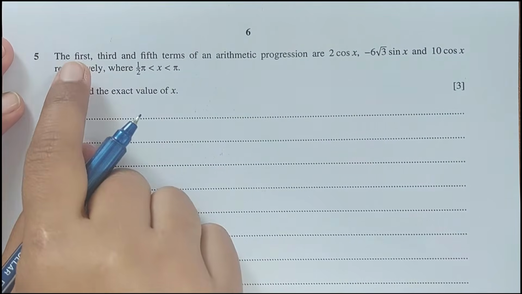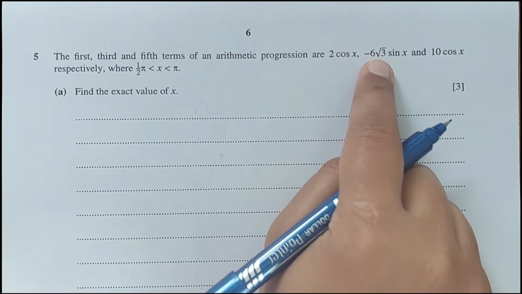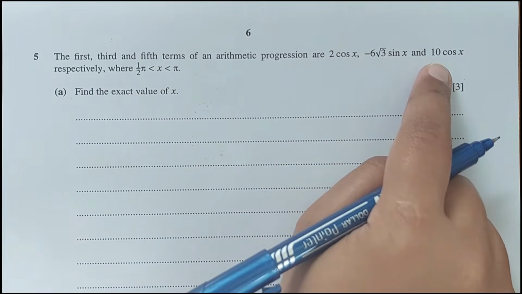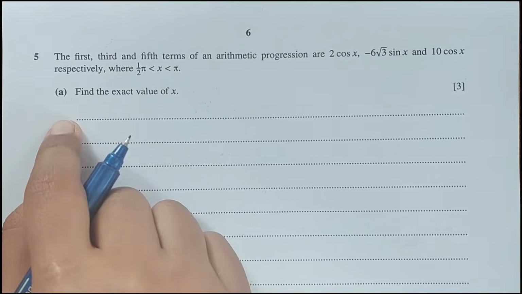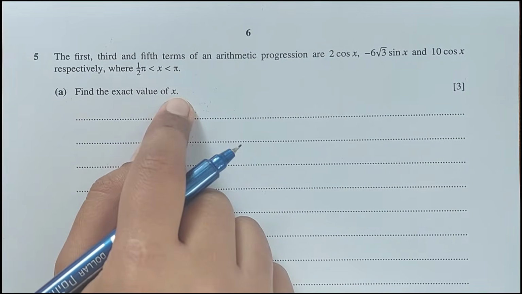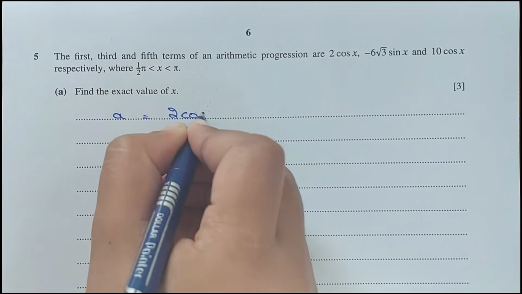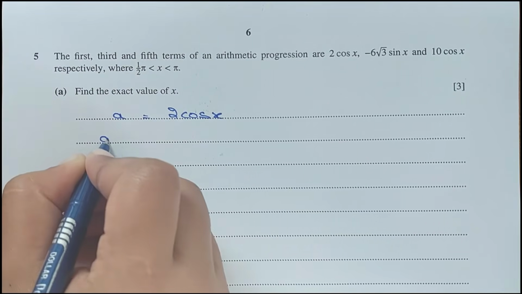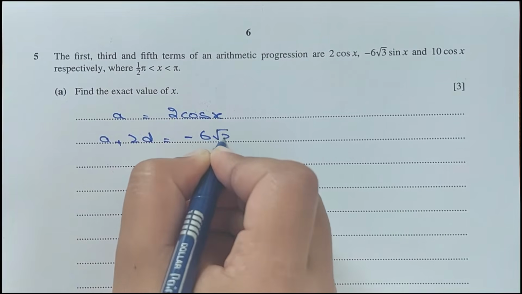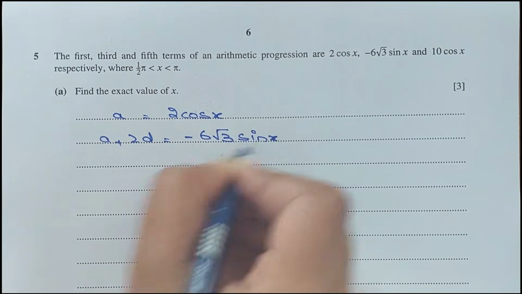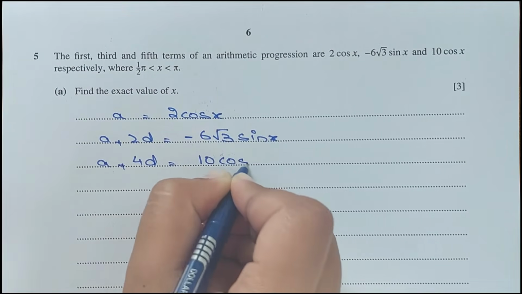Question number 5. The first, third, and fifth term of an arithmetic progression are 2 cos x, minus 6 square root of 3 sine x, and 10 cos x respectively, for x between pi by 2 to pi. Part A, find the exact value of x. Okay, so we have given the first term of the arithmetic progression is a, which is 2 cos x. The third term, which is a plus 2d, is equal to minus 6 square root of 3 sine x. The fifth term is a plus 4d, which is equal to 10 cos x.